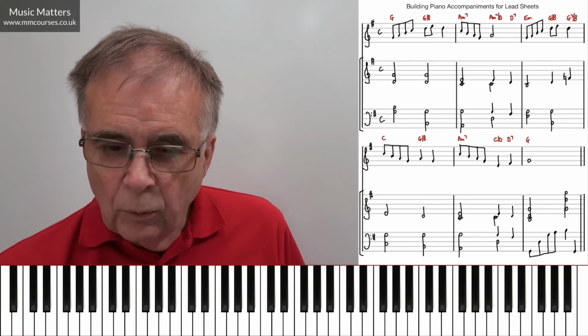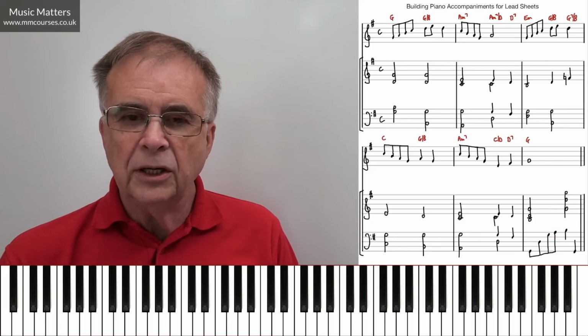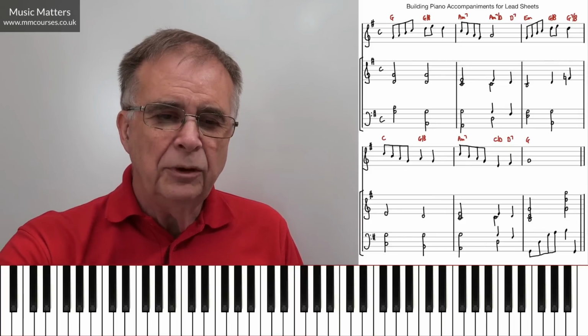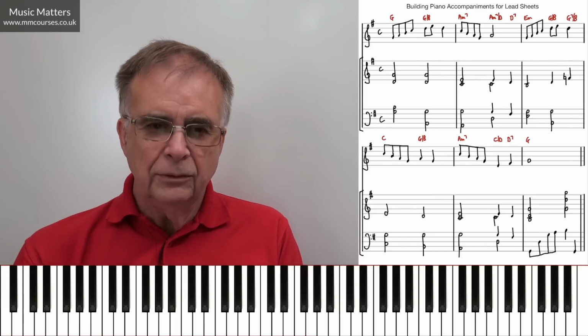And I've just used that one passing note or passing tone in the piano part there. Well, you might think, well, that sounds a bit boring. But actually, if you put it with the melody, what you've got is this.